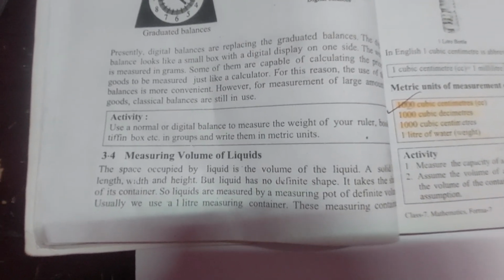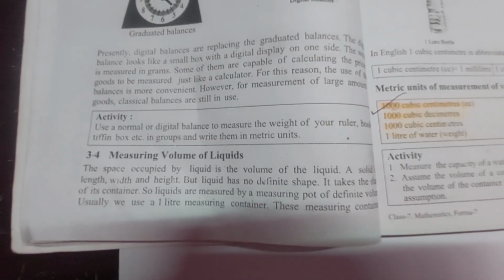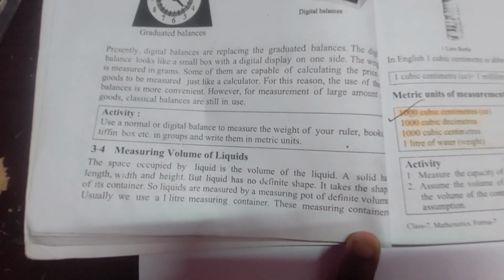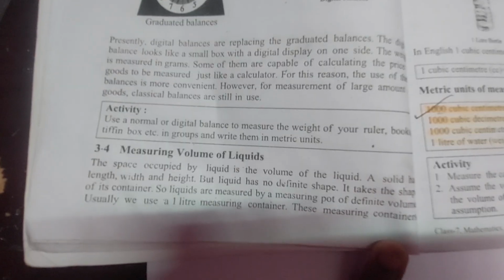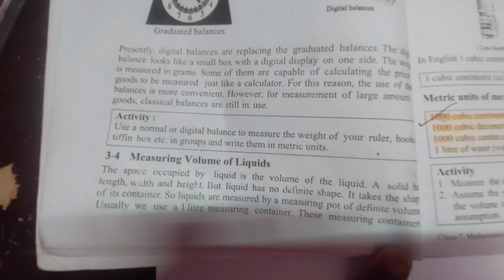The space occupied by a liquid is the volume of the liquid. A solid has length, width, and height, but a liquid has no definite shape. It takes the shape of its container, so liquids are measured by a measuring pot of definite volume. Usually, we use a 1 liter measuring container.